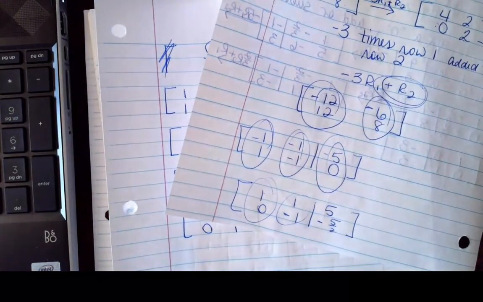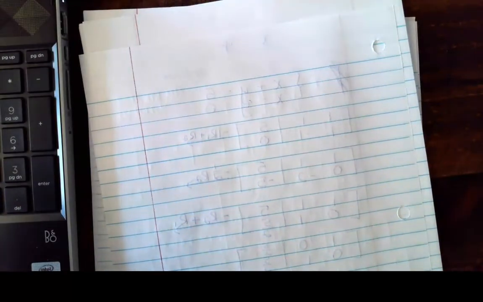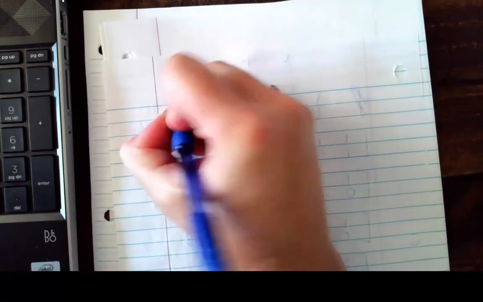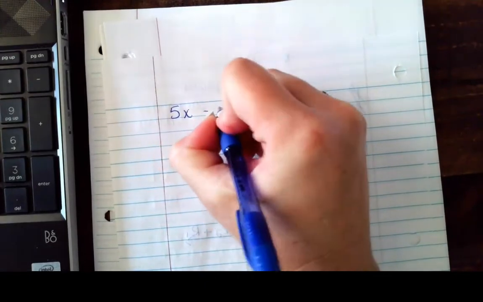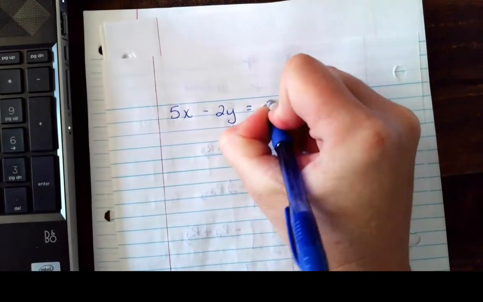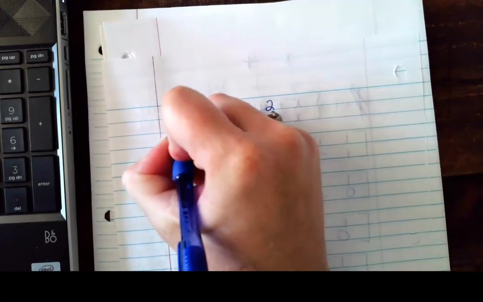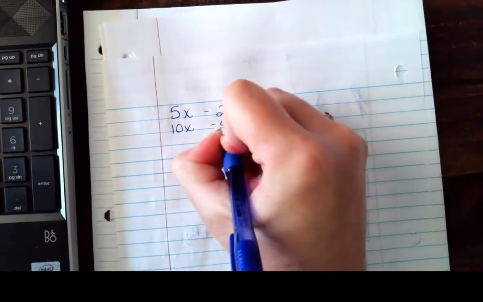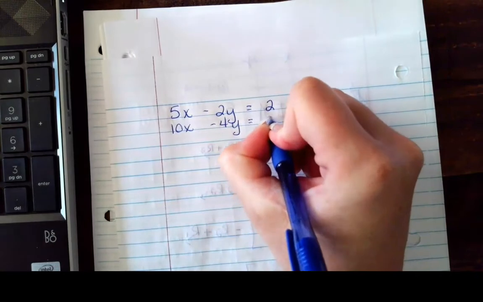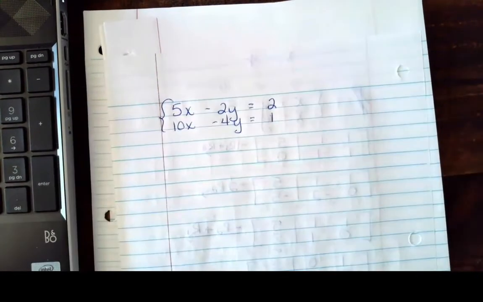So let's go through and do a couple more. And I need to show you what happens and what it looks like when it goes to an infinite number of solutions and when it goes to no solutions. Okay, so here we go. We have 5x minus 2y is a 2. And then 10x minus 4y is a 1. So that's my system of equations.